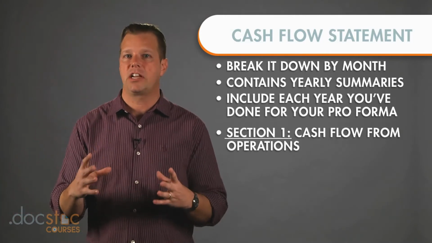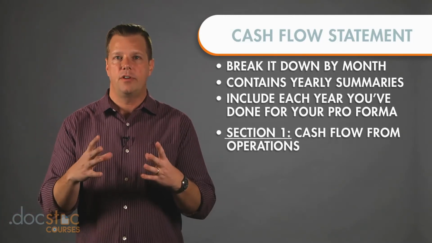The first section is cash flow from operations. Cash flow from operations is just that: revenue minus cost of goods sold minus expenses. Whatever that number is left over, often a negative in a startup, goes there. It's a negative cash flow out. It means we're not going to be bringing in money from operations.